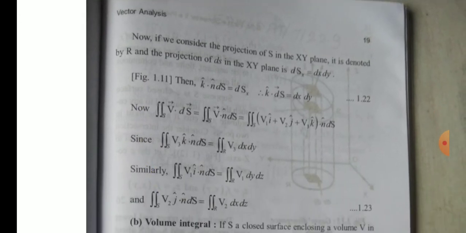Now if we consider the projection of S in the xy plane, it is denoted by R, and the projection on the xy plane is dS equal to dx dy. Then k cap dot n cap dS is equal to dx dy. The integral over S of V bar dot dS bar is equal to V bar dot n cap dS, which is equal to V1 i cap plus V2 j cap plus V3 k cap dot n cap dS.